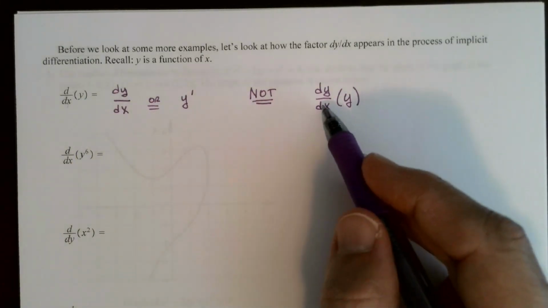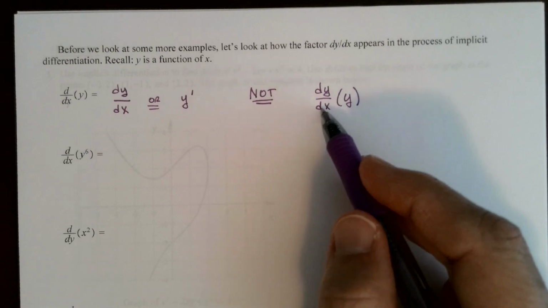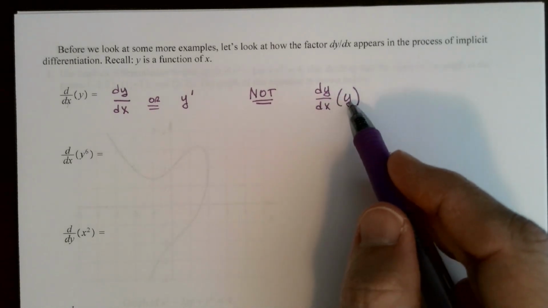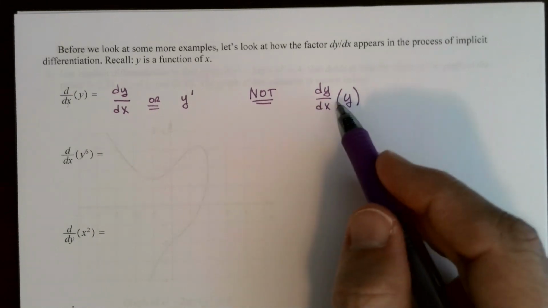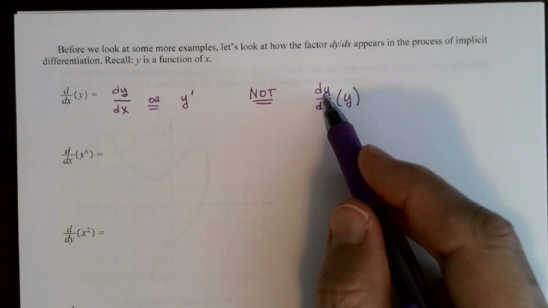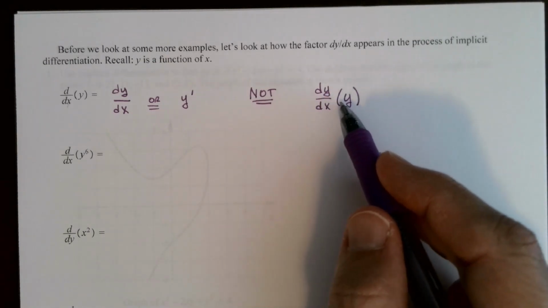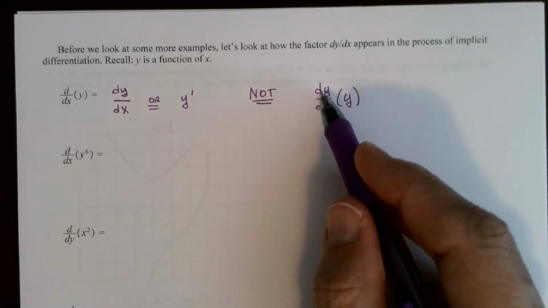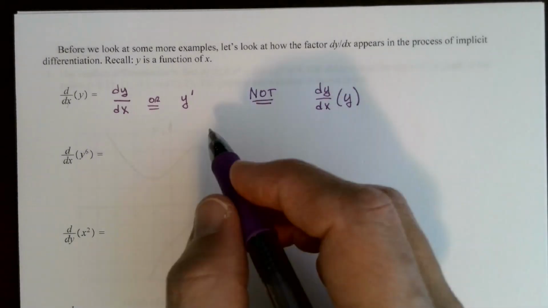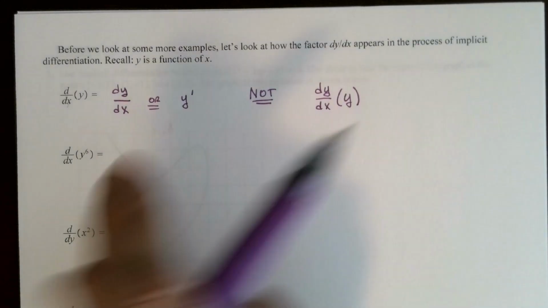But this other one says take the derivative of y with respect to x and then multiply it by the function y, which is typically not anything you normally want to be doing. This does not say take the derivative with respect to x of the function y. This says take the derivative of y with respect to x and multiply it by y. Okay. So I just wanted to clear that up.